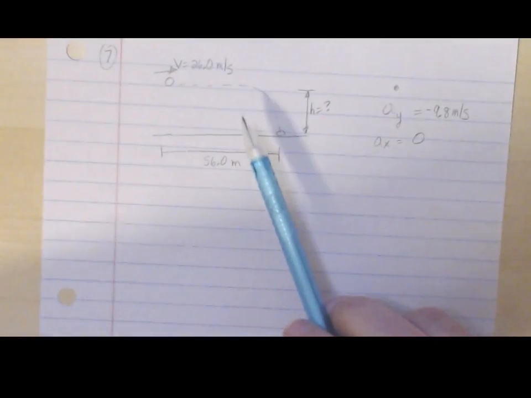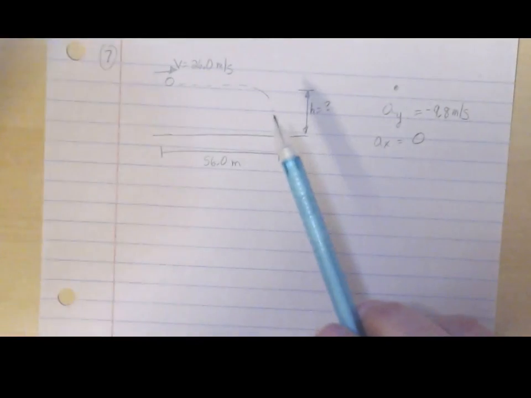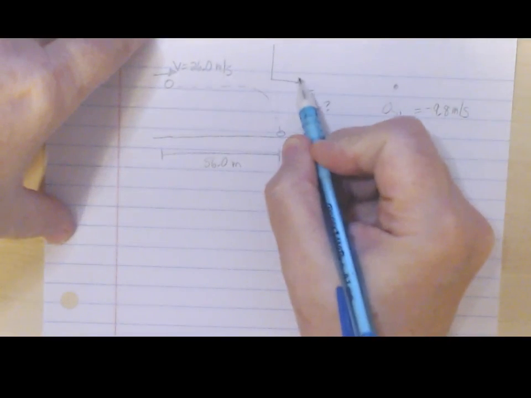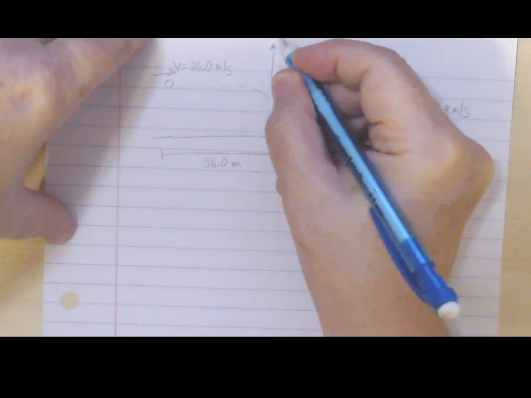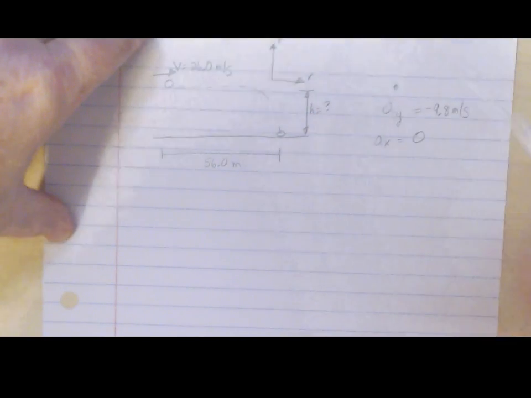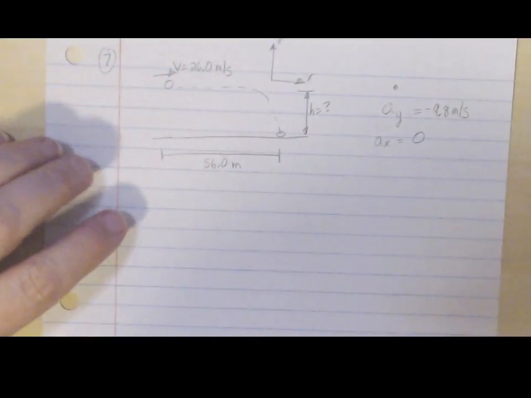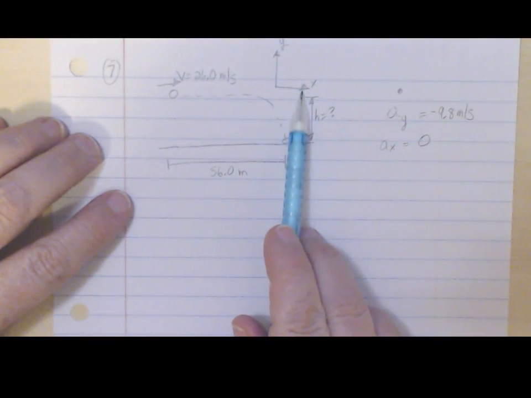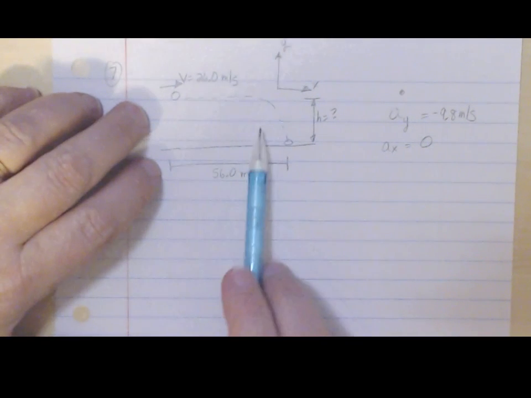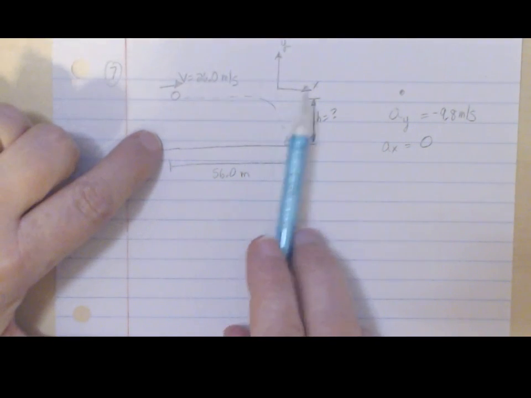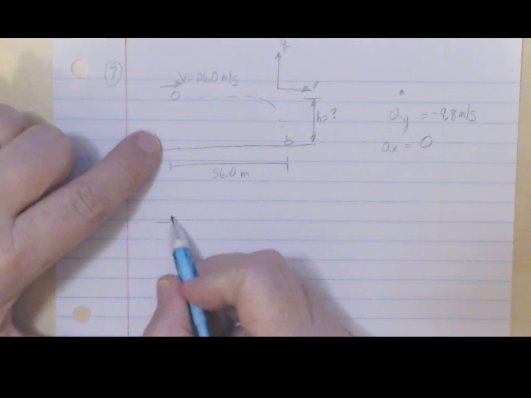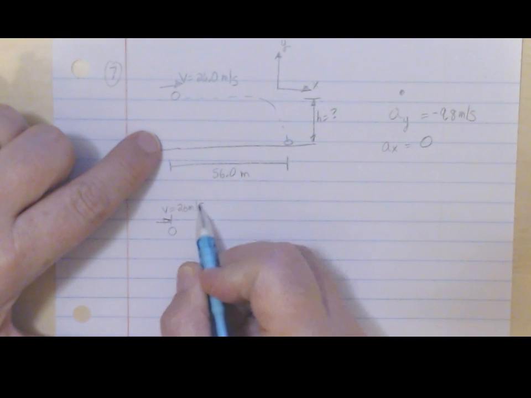Okay? So again, I can look at this as two independent problems. What's happening in the y and what's happening in the x. So this is my y and this is my x. Let's look first at what is going on in the x direction. So not looking at any of the change in height, let's only look at its behavior in the x direction. The ball starts with an initial velocity of 26 meters per second.